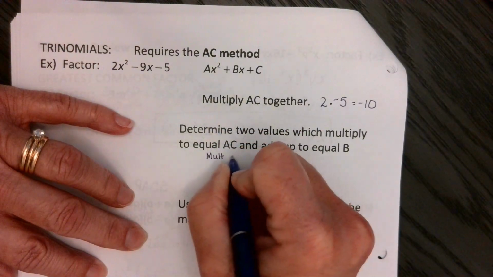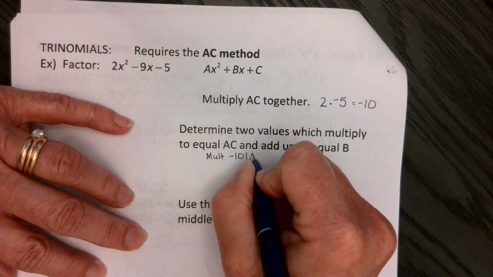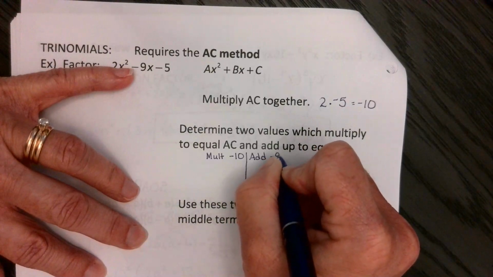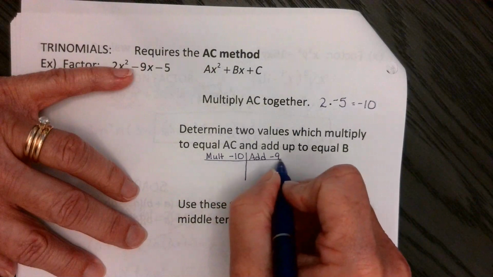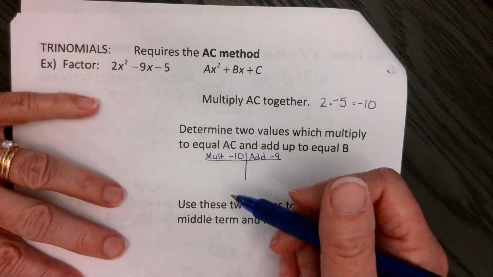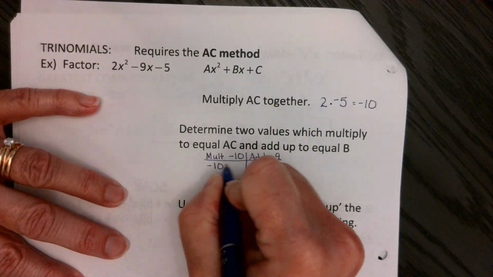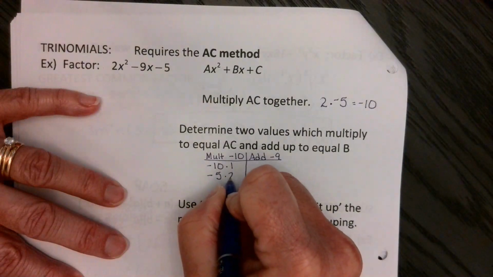Multiply to negative 10, add to give us negative 9. Okay, and really these are called factors, factors of negative 10. So we have negative 10 and a positive 1, or we have negative 5 and a positive 2.